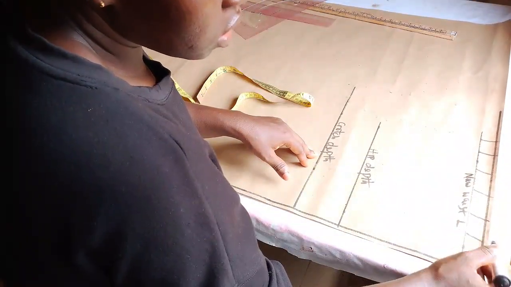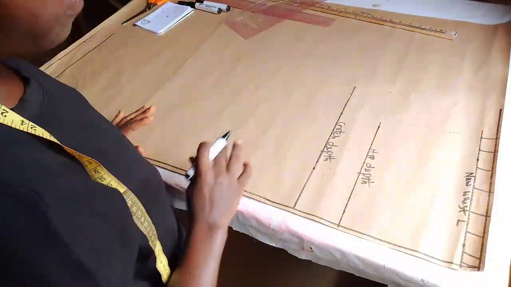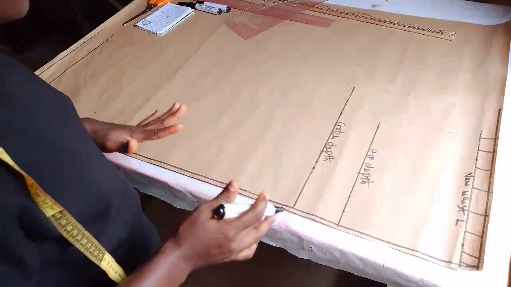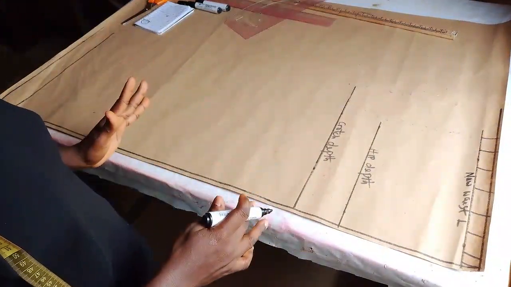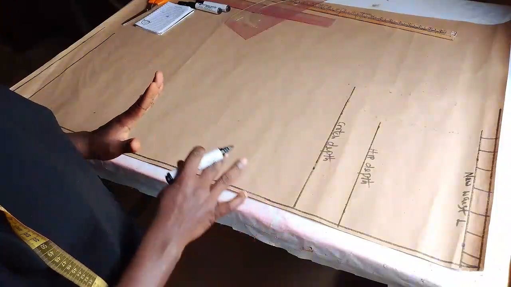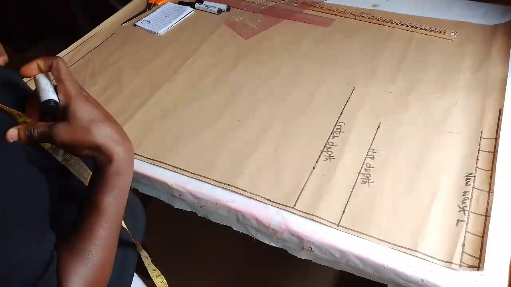This part is the band. We don't need it for the pants. So please do not forget to minus 1 inch from the measurement of your pants if you know you'll be adding a waistband. But if you know you're not going to be adding a waistband, there is no need to remove anything from the measurement of the pants.